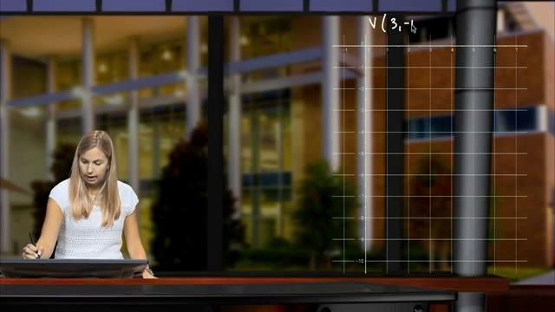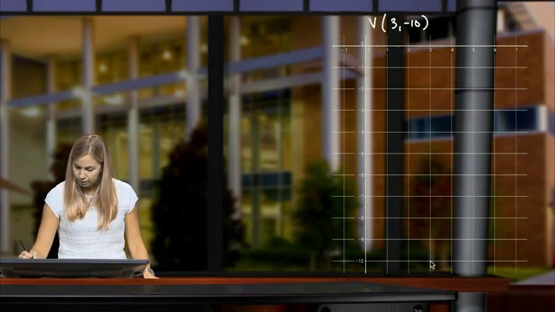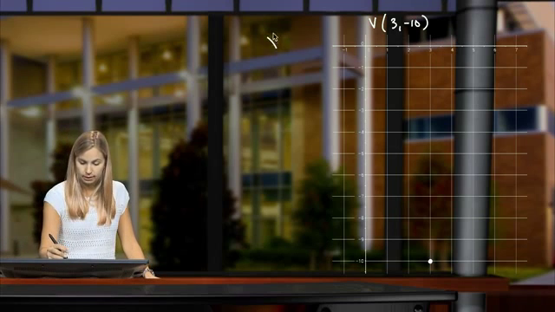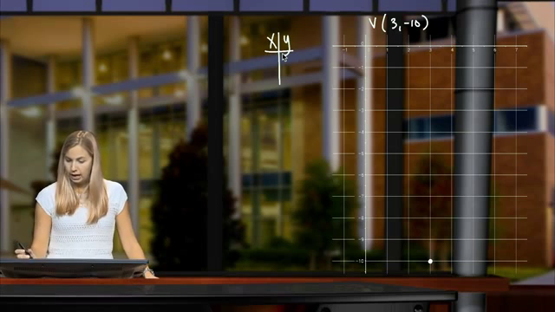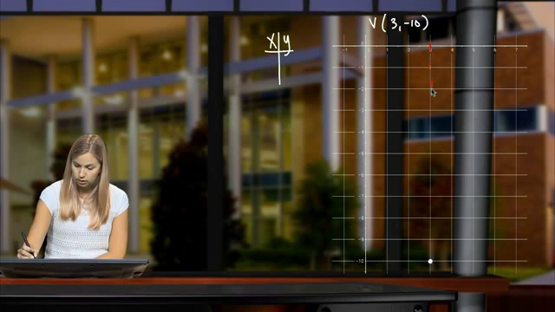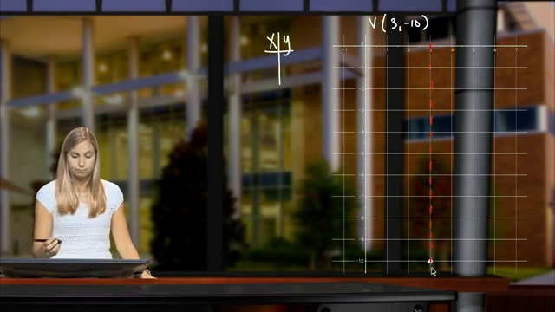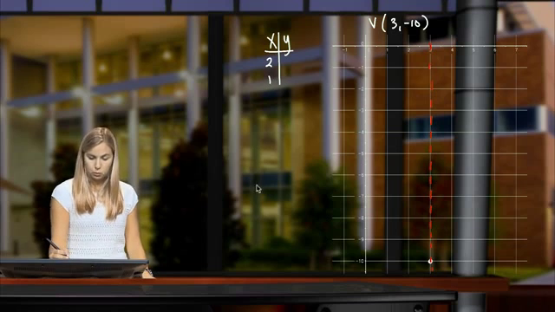So to graph this, we had our vertex. It was at 3, negative 10. 3, negative 10 is down here. And if you look at your previous slide, the lead coefficient in the standard form was positive, and it was still positive in our vertex form. So we know this is going to open up. And now we just use the same technique. We're going to make a table of values to find two points on the left and the right of our vertex. So I'm going to plug in x equals 2 and x equals 1. Notice I'm choosing points that are on the left of my axis of symmetry, just because they seem like easier values to plug in.